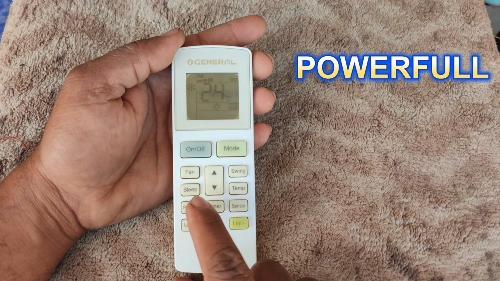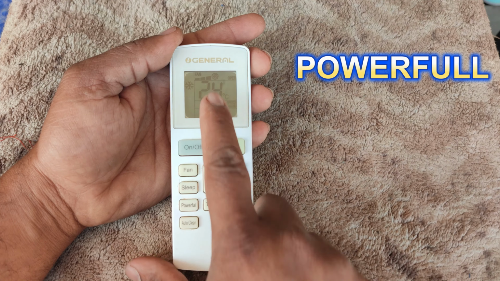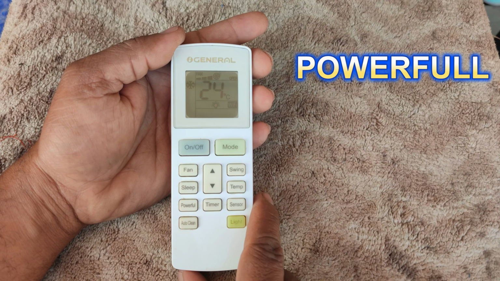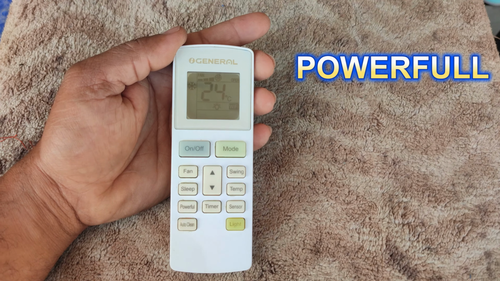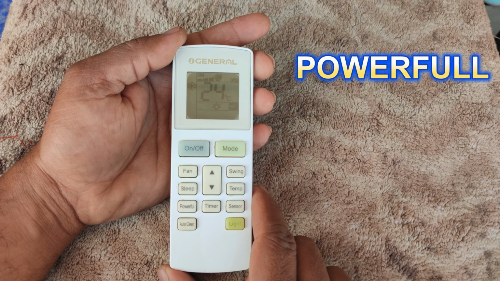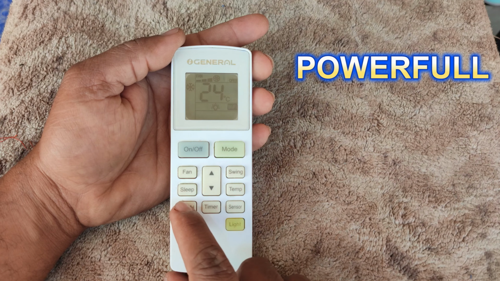After that the next button is powerful. Generally, whenever we turn on the AC, the compressor turns on in 3 minutes, but by pressing the powerful button the compressor starts in 1 minute and the speed of the fan of the indoor unit also increases significantly. If you are coming to your room from outside and your room is very hot and you want quick cooling, then you can use the powerful button for this.